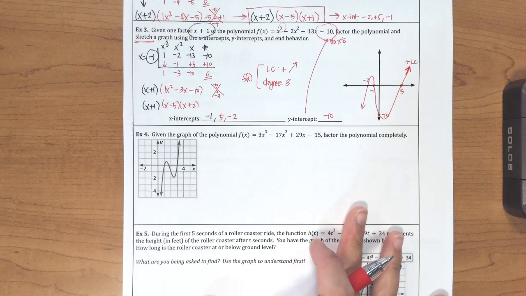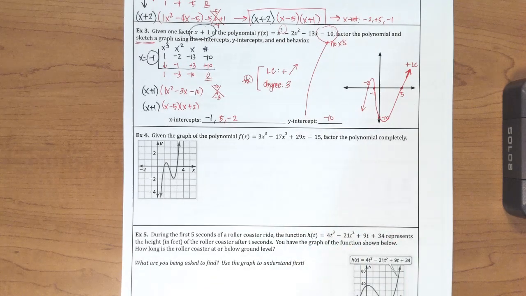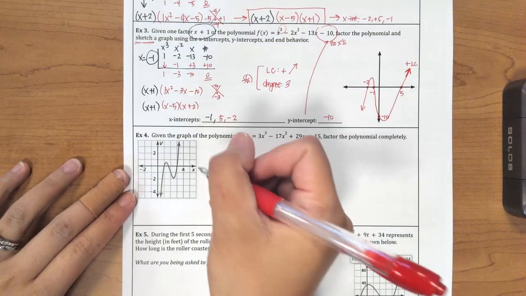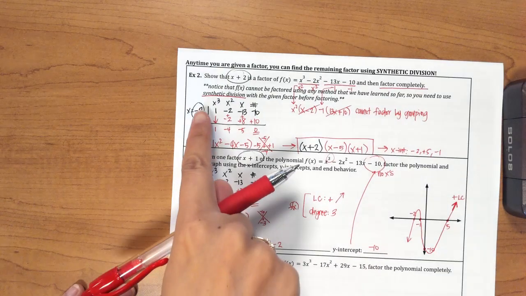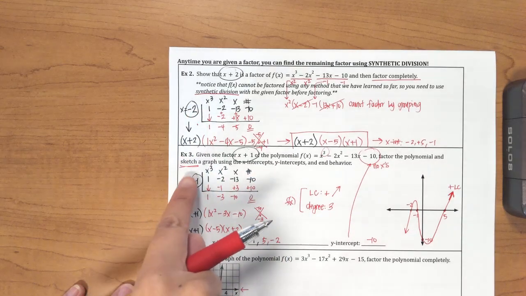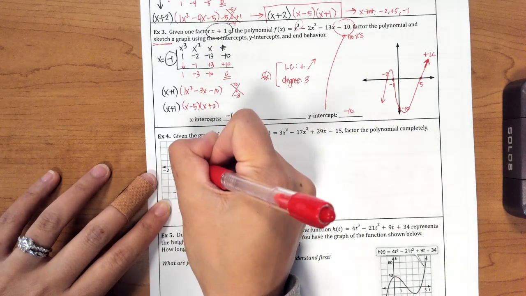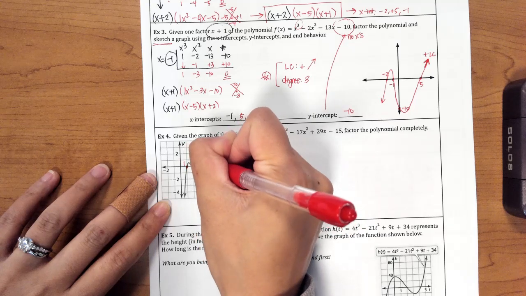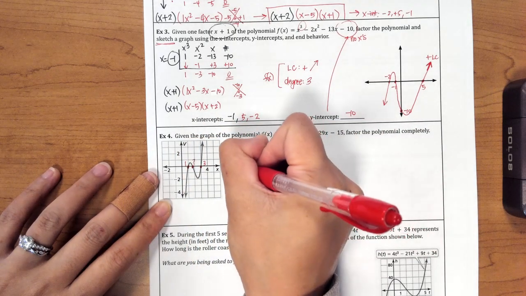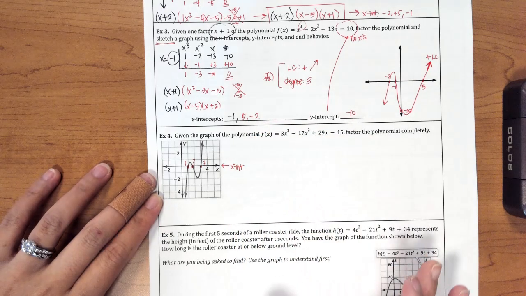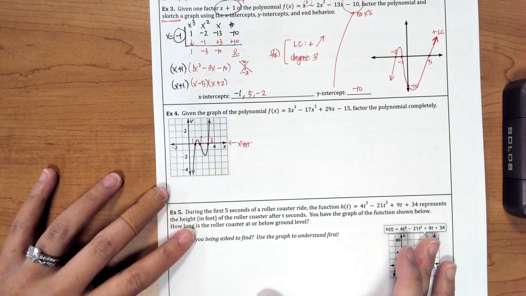So now let's do one last example. What if I don't give you a factor to do synthetic division with, but I give you a graph instead? Well, for synthetic division, these numbers out here are factors or x-intercepts, right? So I can identify my x-intercepts at 1 and 3. I don't know this one. Okay, so I can use only the x-intercepts I see that are whole numbers for synthetic division.